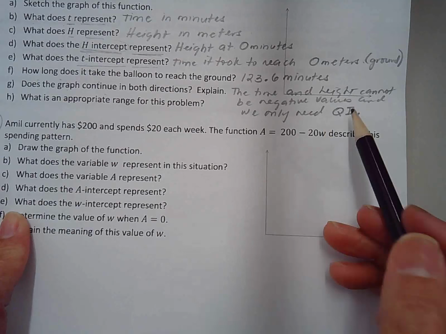And what about the x-intercept, or the time intercept? I think we kind of figured that out already. This one is 10 weeks, $0. So at the x-intercept, the y is 0.